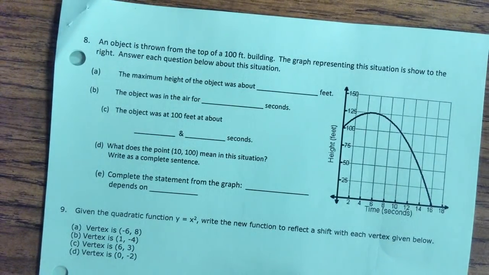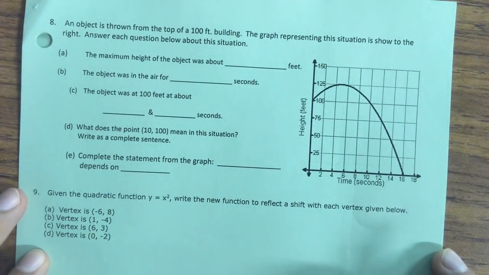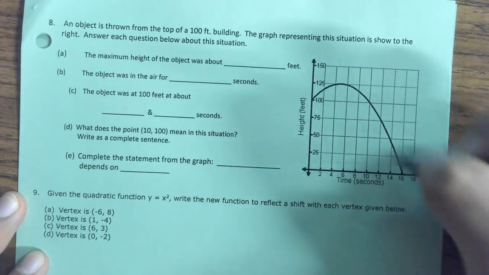Number 8. An object is thrown from the top of a 100-foot tall building. The graph representing the situation is shown at the right. Answer each question below about the situation. So there's our graph, and we're just supposed to go through and answer the questions. I don't have an equation for this.